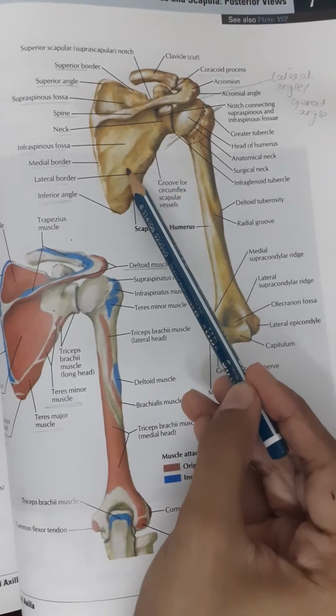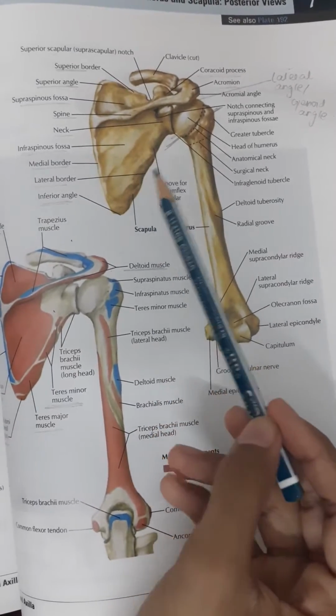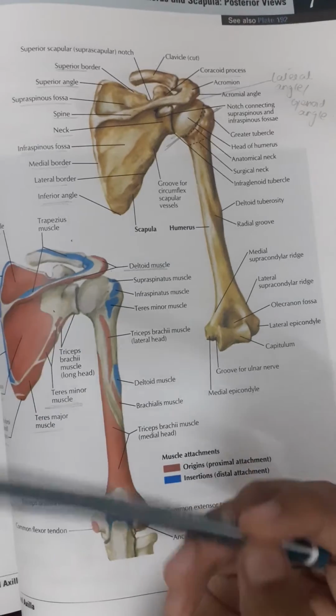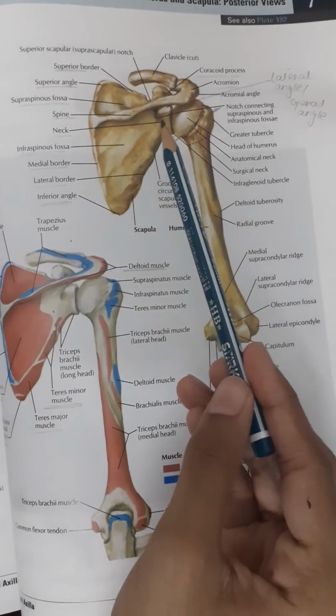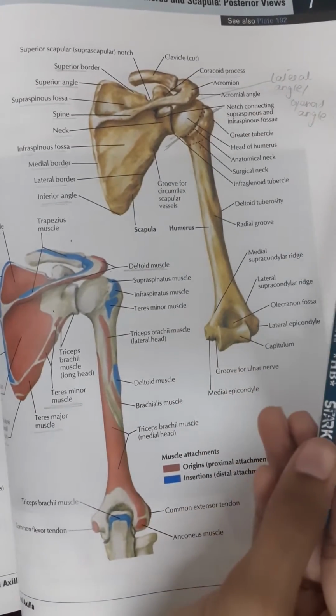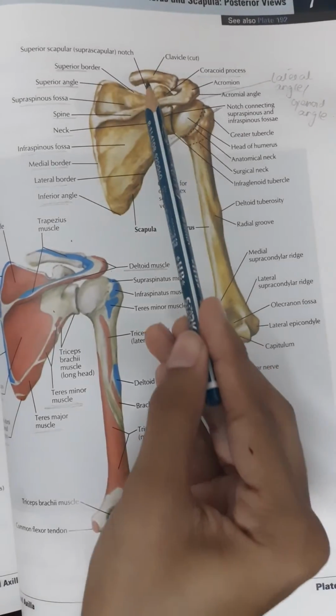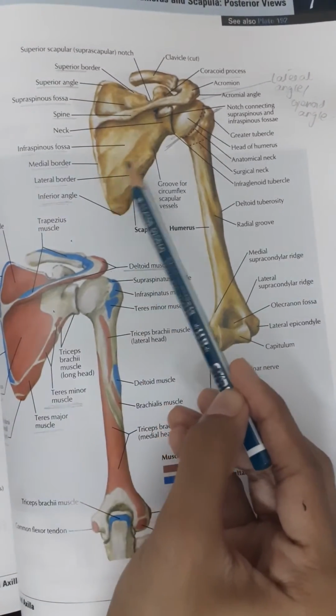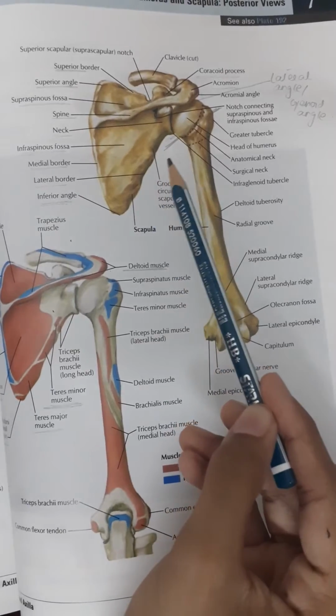The scapula, also known as the shoulder blade, lies on the posterior chest wall between the second and the seventh ribs. It has three borders, two surfaces, three angles and three processes. This one is the superior border, this one is the medial border, this one is the lateral border. So these were the three borders.